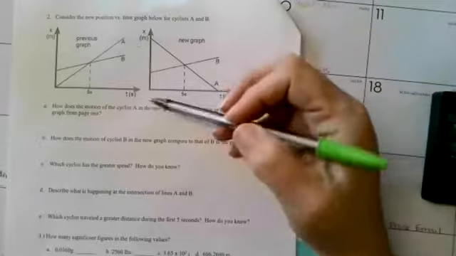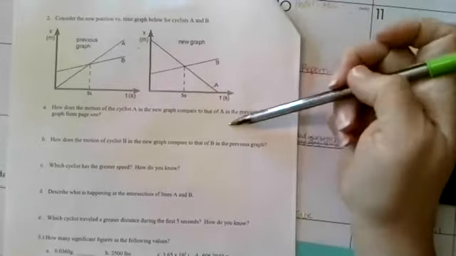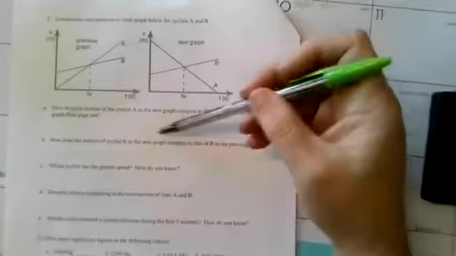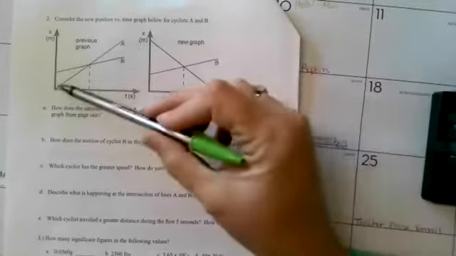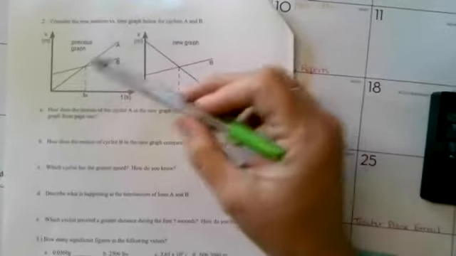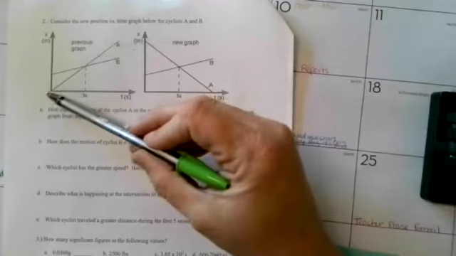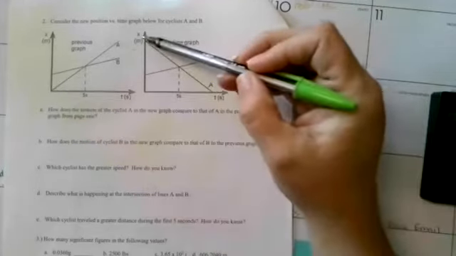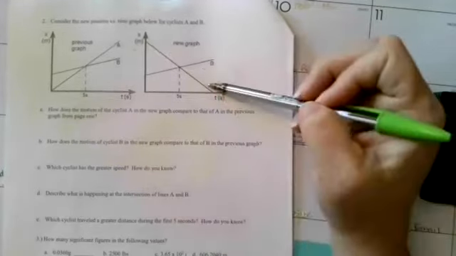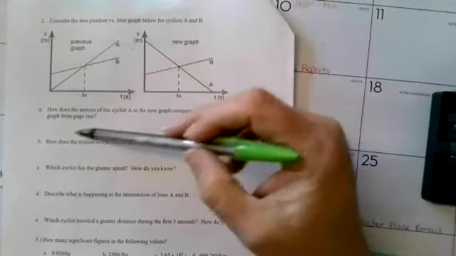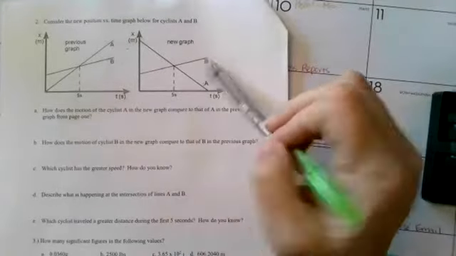So it says here, how does the motion of cyclist A in the new graph compare to that of A in the previous graph? If I look, A was moving in a positive direction, moving away from the origin, from 0, and now it's moving towards the origin in a negative direction. How does the motion of cyclist B compare? It looks pretty much the same, right? Same kind of flat slope.